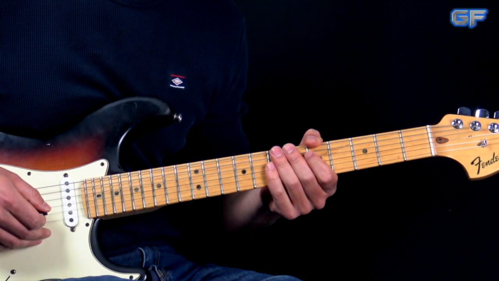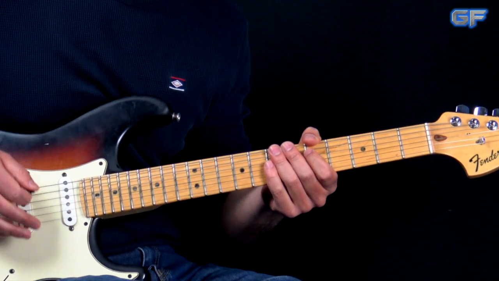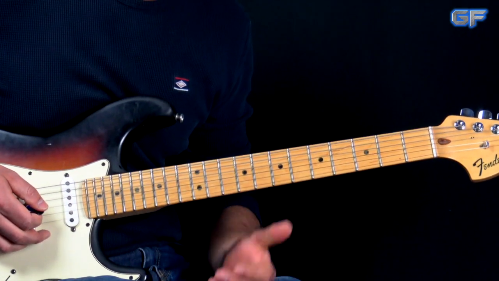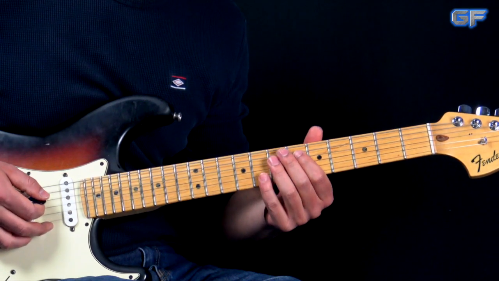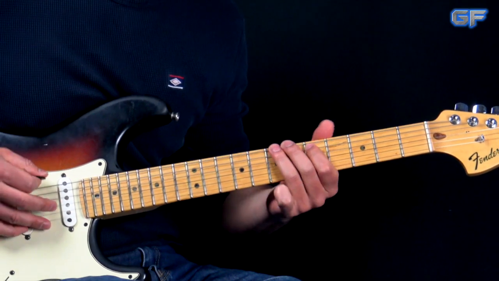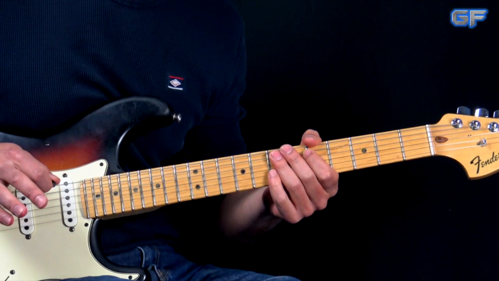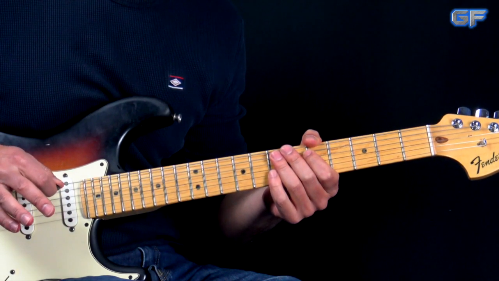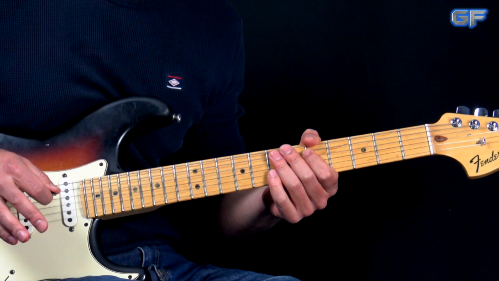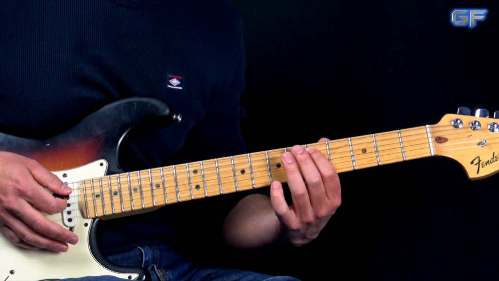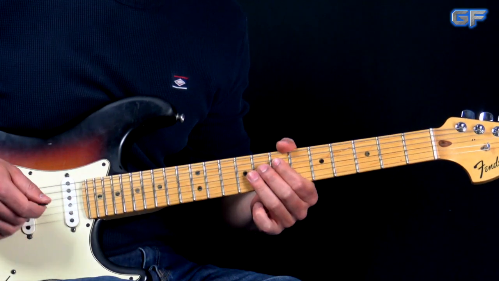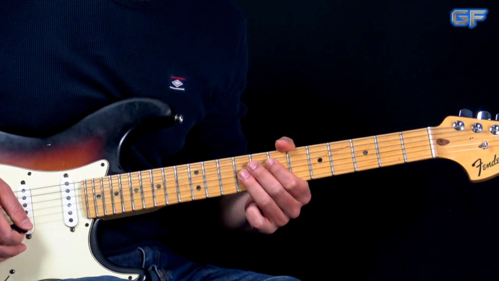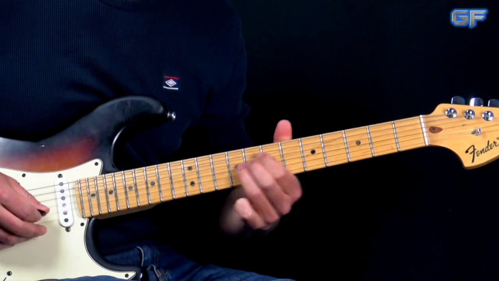Alright, after this part we go into the next section, section B. And by the way, before we go into section B, this transitioning part is not played. Before going into section B, we don't play this transitioning part the last time. So the section B part is gonna go like this.